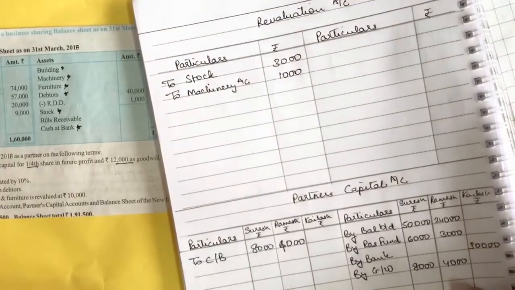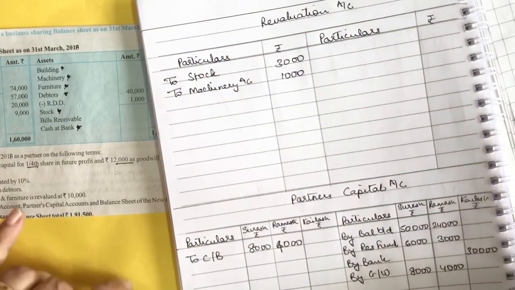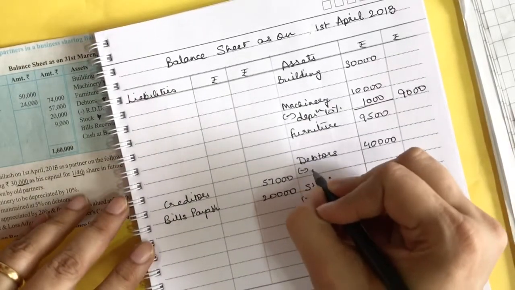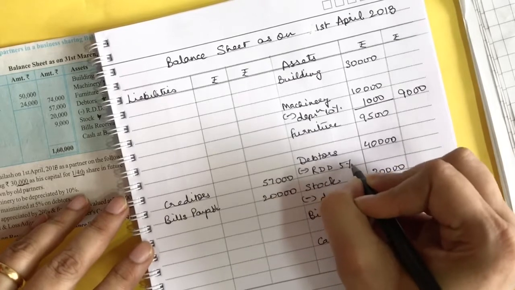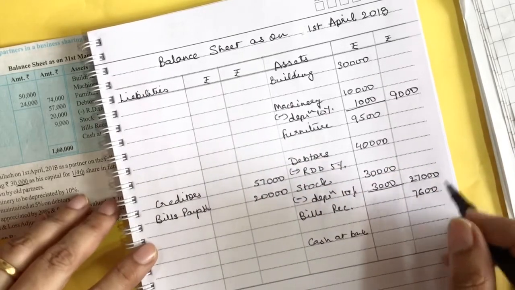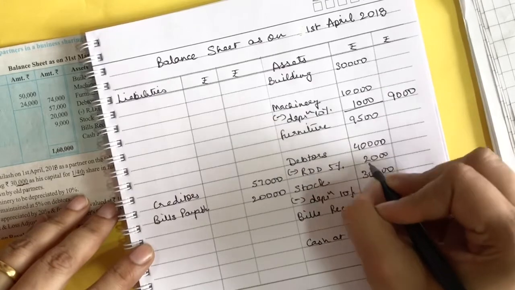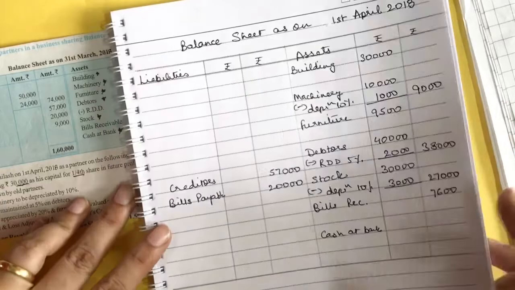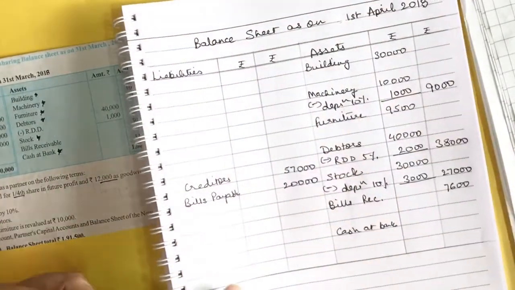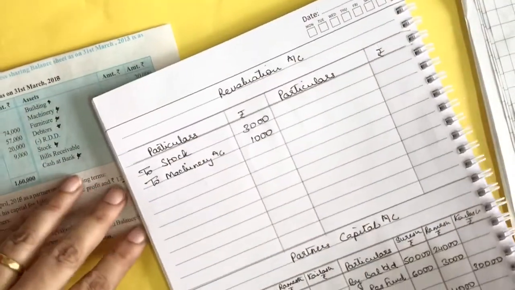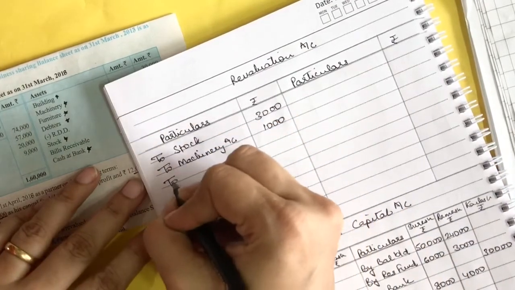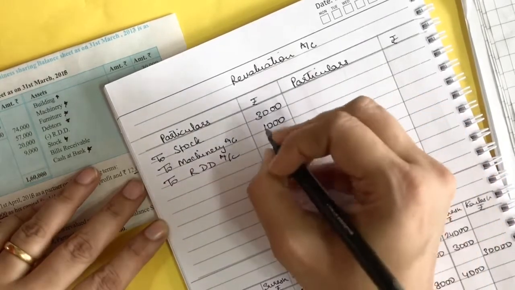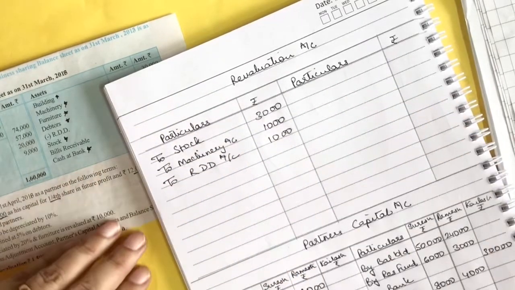Next is RDD. RDD is to be maintained at 5% on debtors. So RDD is 5% of 40,000. So how much is that? 2,000. Now what was the initial RDD? It was 1000. So now RDD has increased, that means your liability has increased. So you will write here on the debit side to RDD account 1000 because the increase is 1000. So write 1000 over here.